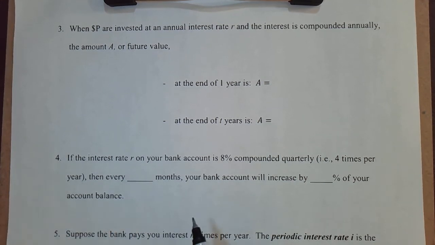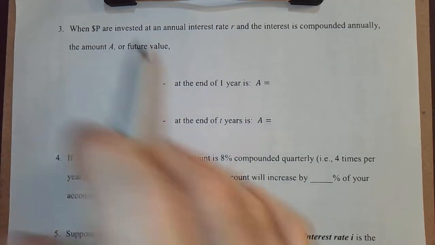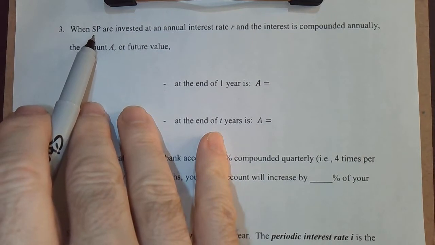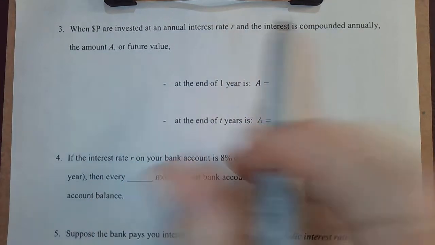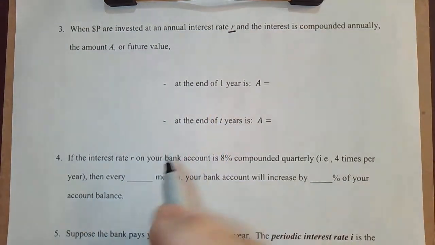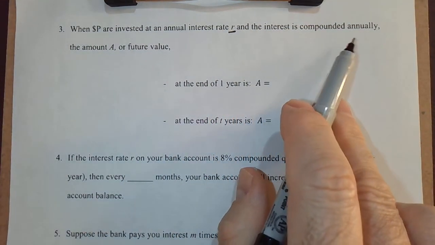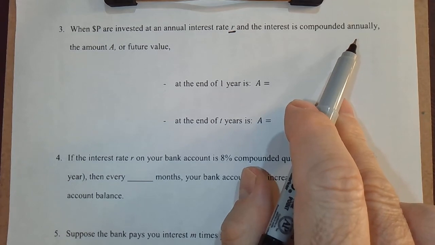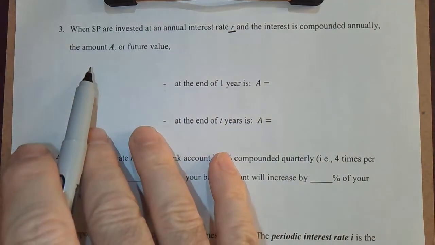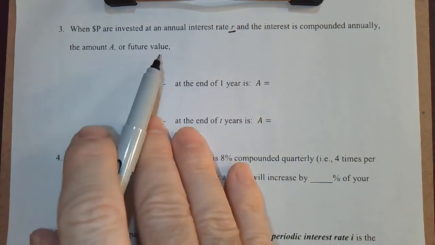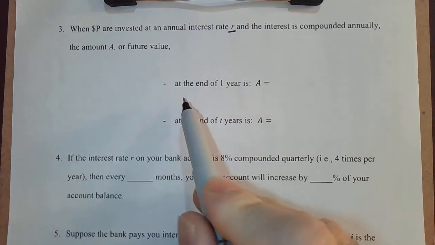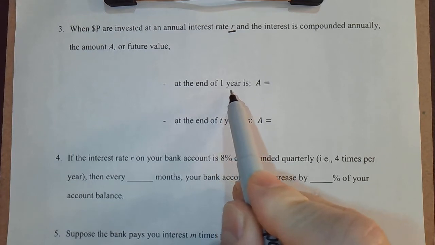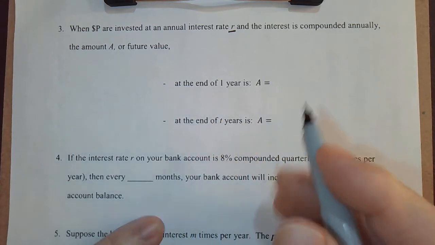Well, let's learn some more about compound interest. When capital P dollars are invested at an annual interest rate little r, and the interest is compounded annually, which means once per year, the amount A, or the future value, would be what at the end of year one, or at the end of 1 year?